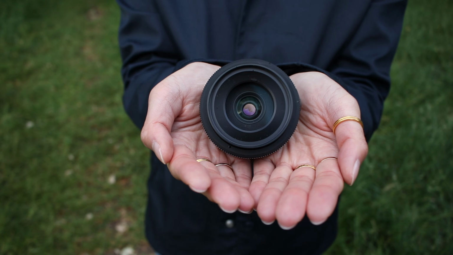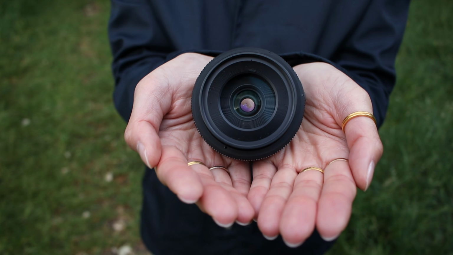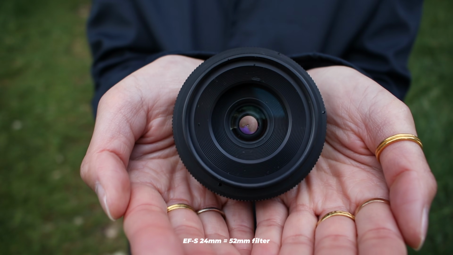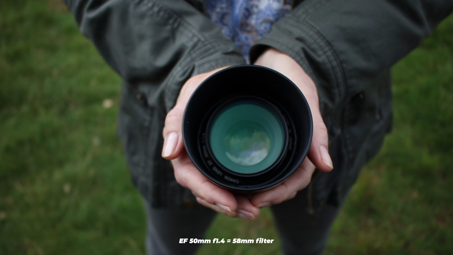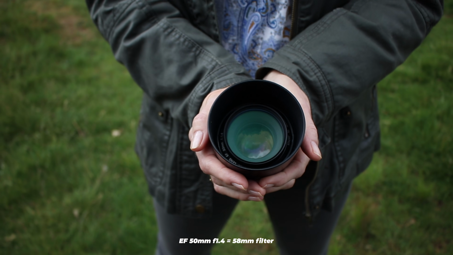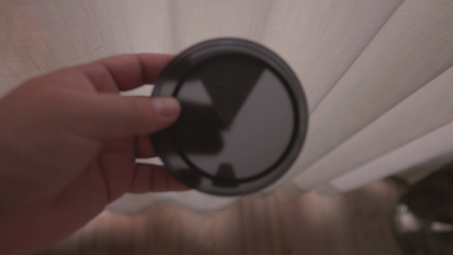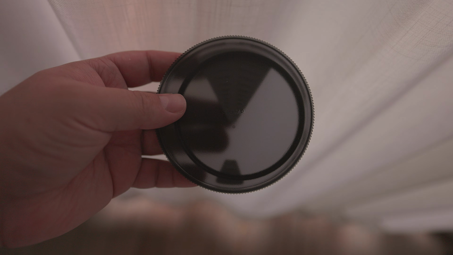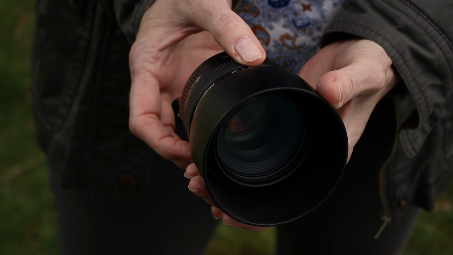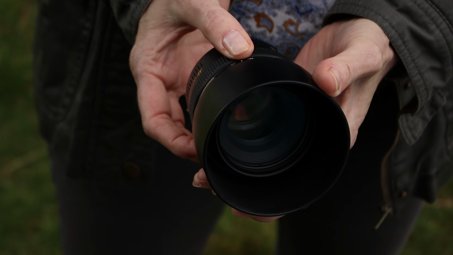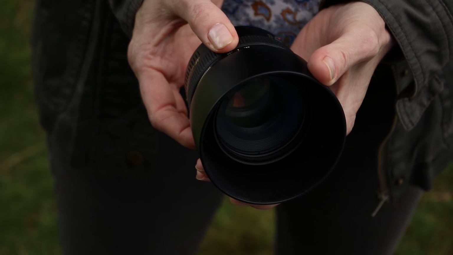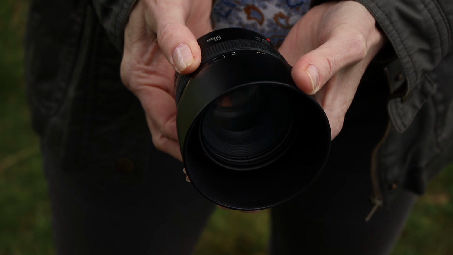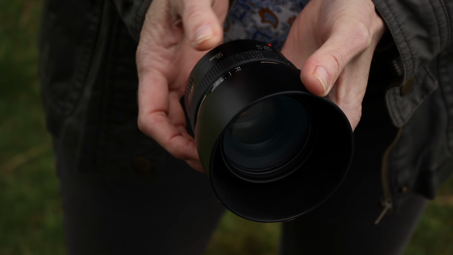If you do want to mount a filter on either of these lenses, you'll need to know their filter size. In the case of the EF-S 24mm lens, the size is 52mm, and for the EF 50mm f1.4 lens, it's 58mm. This is a crucial aspect to keep in mind while buying filters, as it is different from the lens's focal length. I remember the first time I bought filters for my lenses, I thought the focal length was the filter size, so when purchasing a UV filter for my 50mm lens, I ended up with filters I couldn't actually use. Hopefully this bit of information will save you that expense.